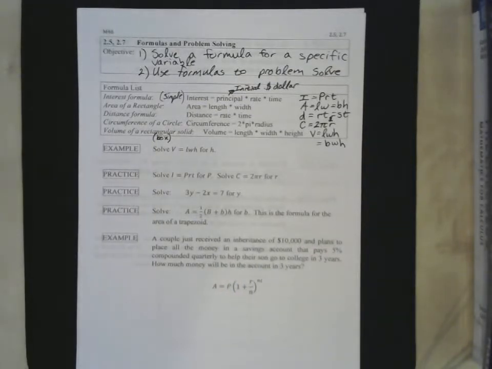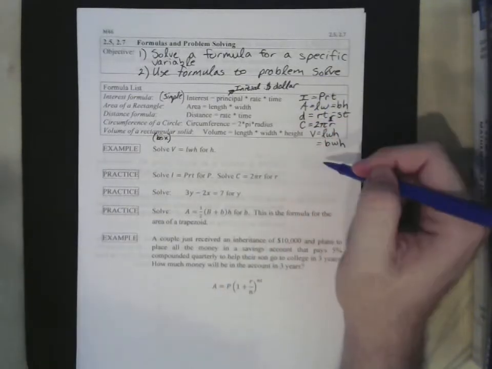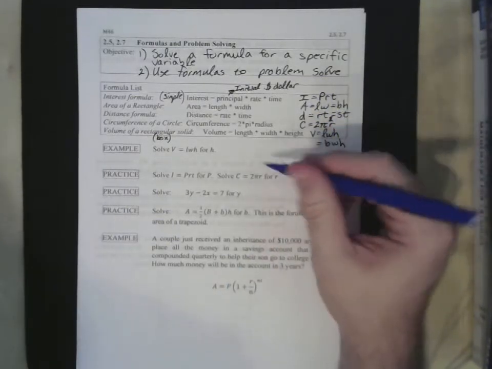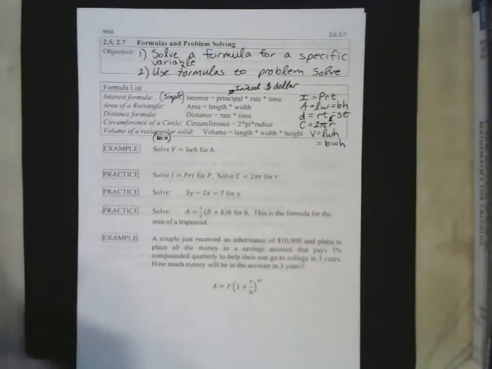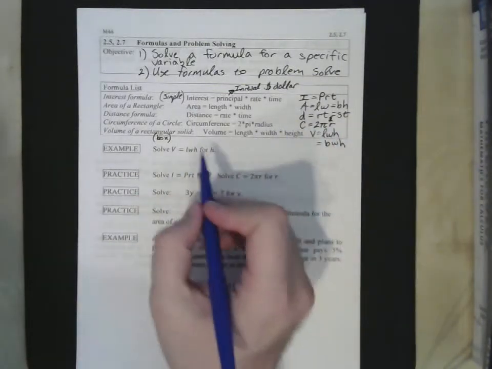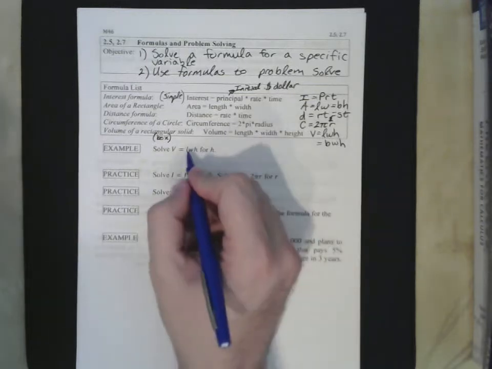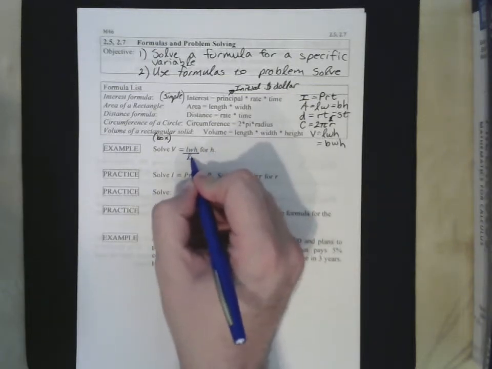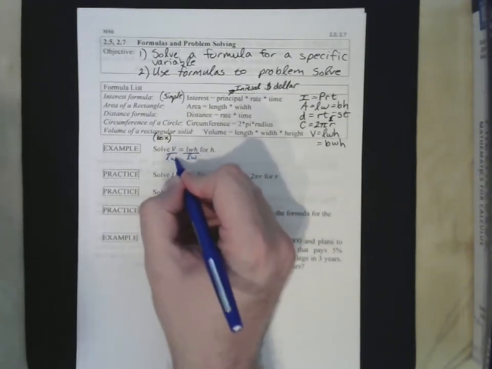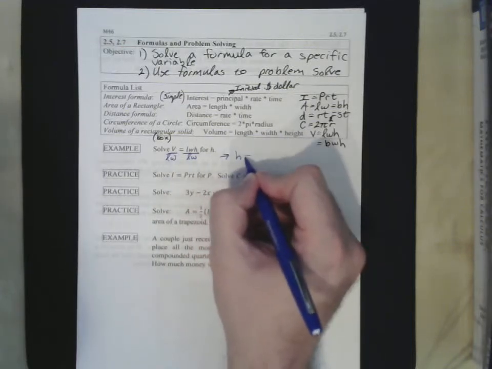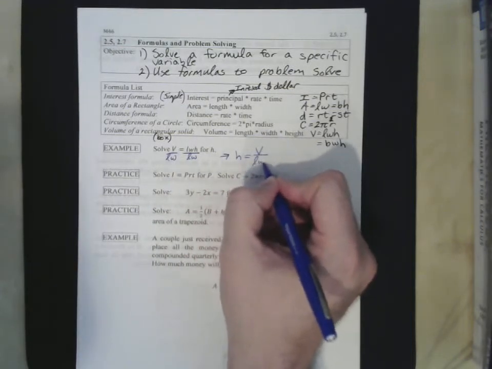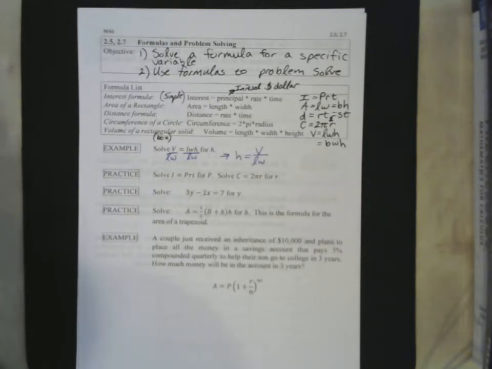But for now, sometimes we don't want the given variable on the left here. Sometimes we want one of these inner ones, so we need to be able to solve for any given variable. The nice thing is you treat everything but the variable you want as another number. So if I want to solve this for h, I'm going to divide by length and width, and I'm going to get h equals volume over length times width. And I have a new formula for height of a rectangular solid.